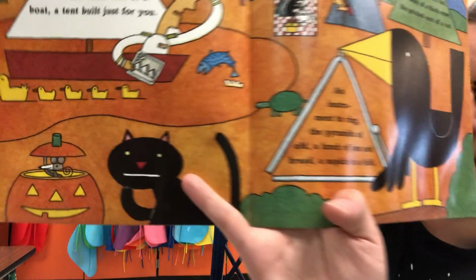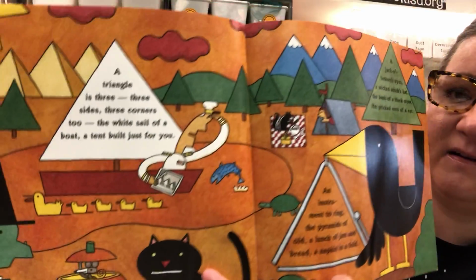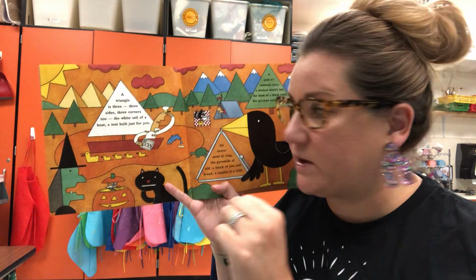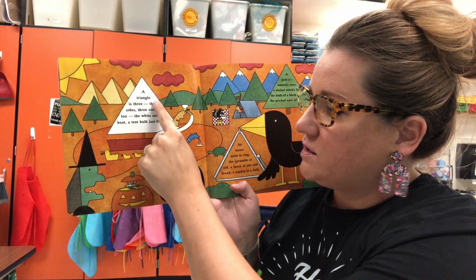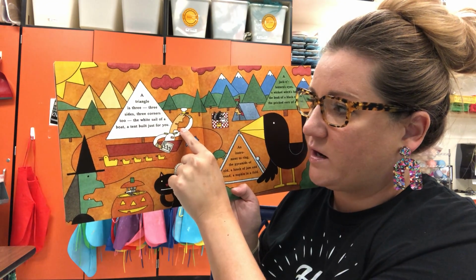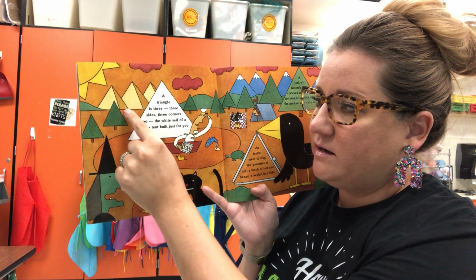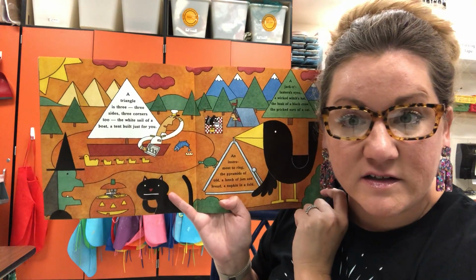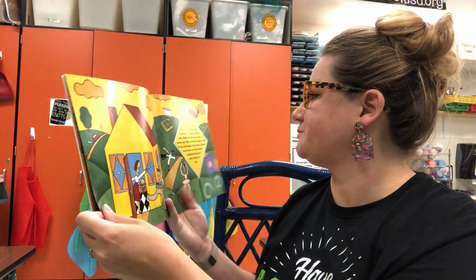Look at these little jack-o'-lantern eyes, they are triangles. So a triangle has 3 sides, 3 corners. Let's count. 1, 2, 3 sides. 1, 2, 3 corners. Here's another one. 1, 2, 3 sides. 1, 2, 3 corners on a triangle.